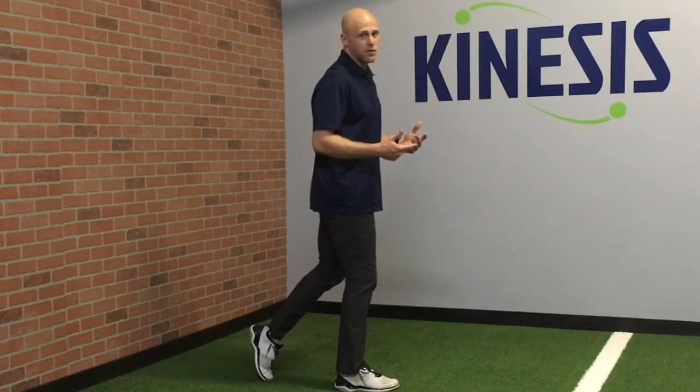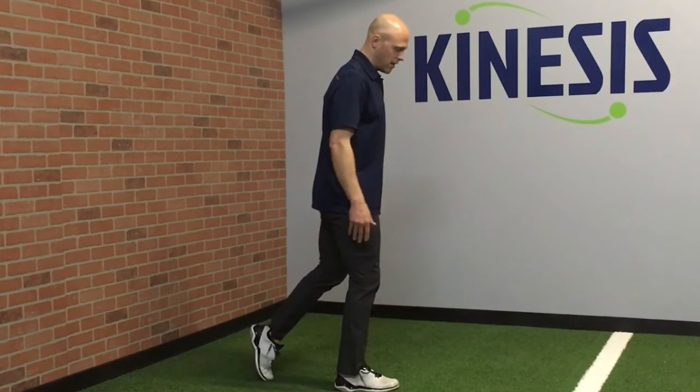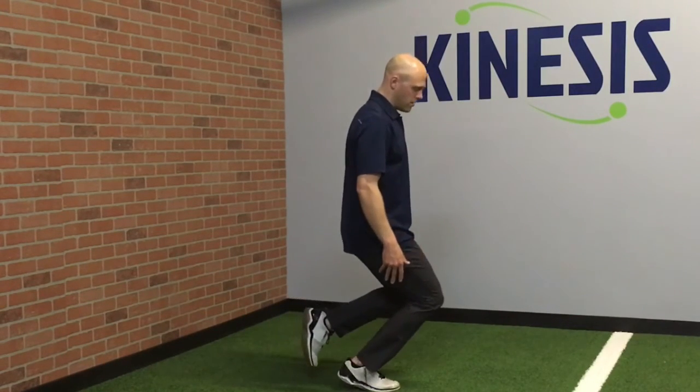Most people, if you have limited ankle mobility and as you do a squat, your heel is lifting off the ground, we need to start by fixing your ankle mobility, and then we still have to teach you how to sit back and properly coordinate your glute and hip muscles.